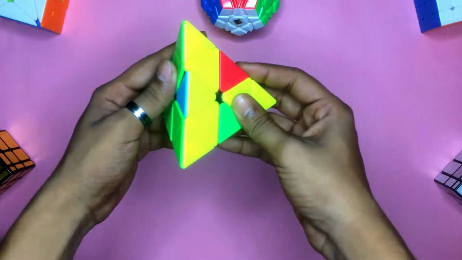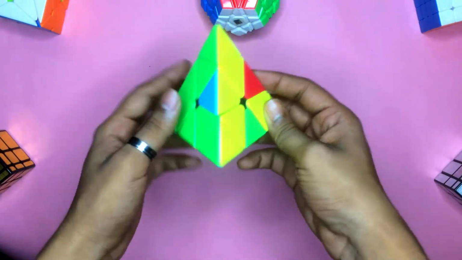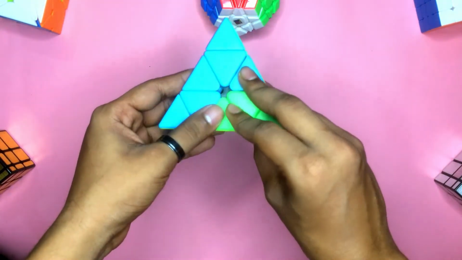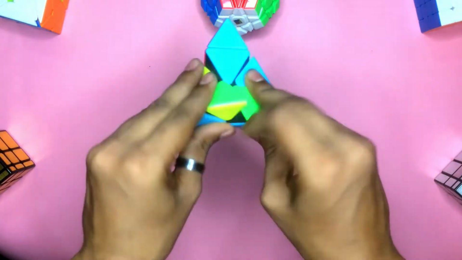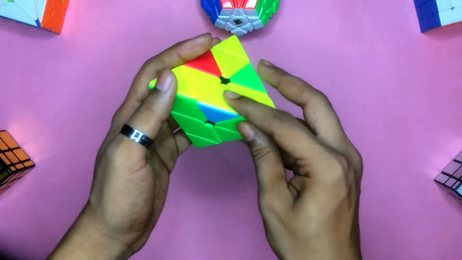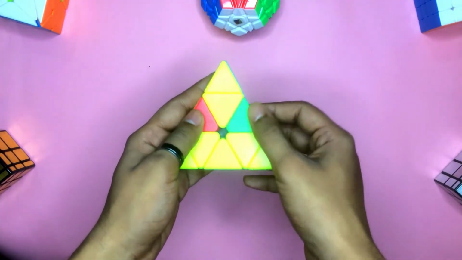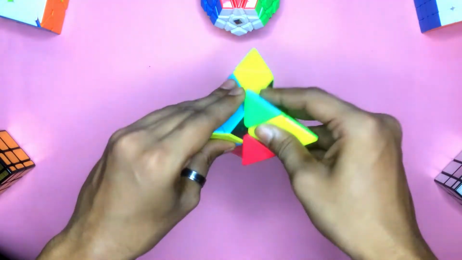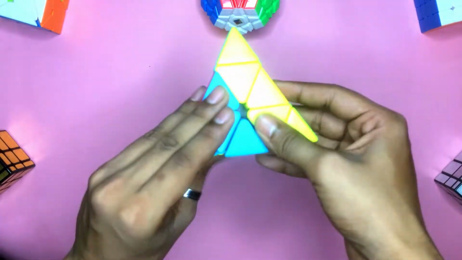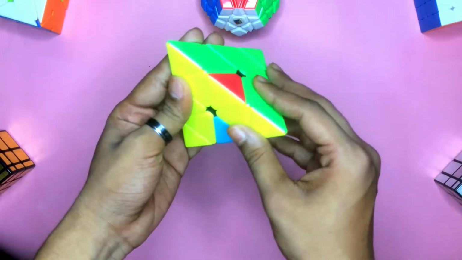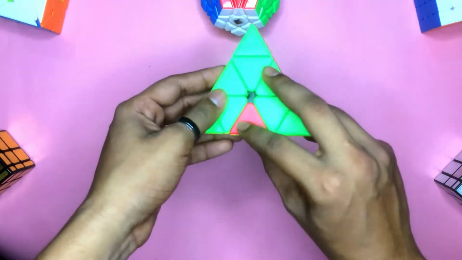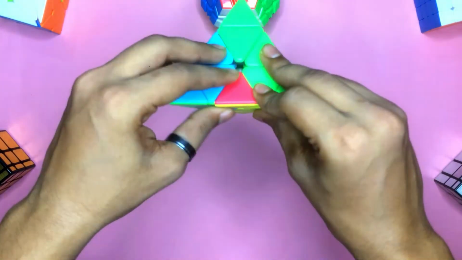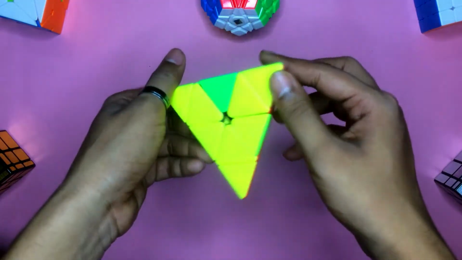I'm using the algorithm, tricks, everything, but the cube is not solved. See, I'm undoing the algorithm by using the algorithm 3 times. Now think about it. We have to use the algorithm for these 3 edges without touching any other edges. Maybe it works.